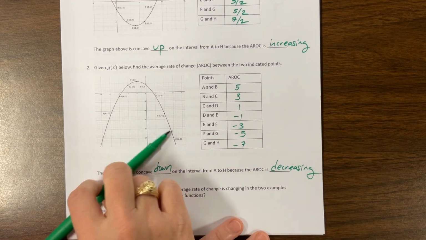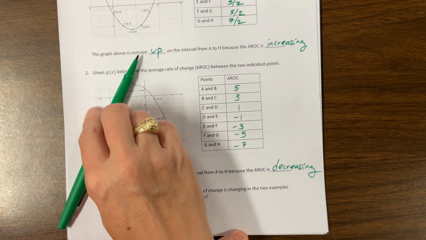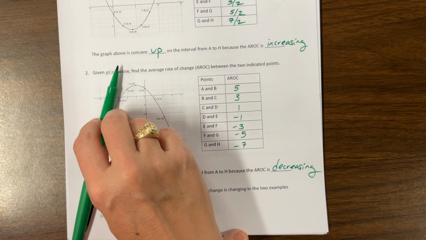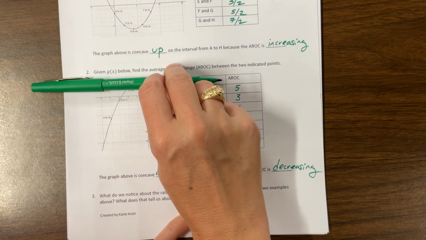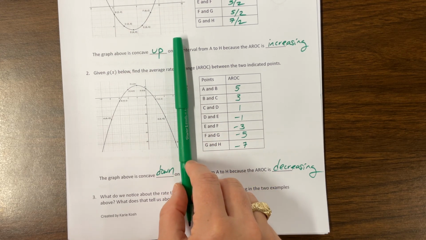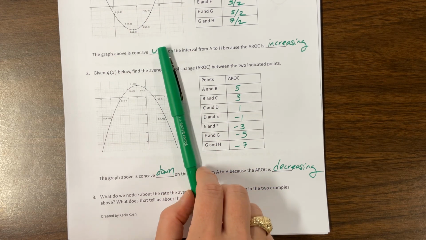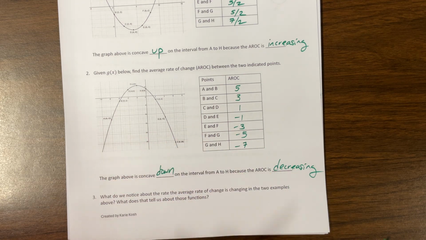Another way to think about this is the steepness. It's very steep here, it gets less steep, it has a slope of 0, and then it comes back down and gets more steep, but more steep in the negative direction. So its average rate of change is decreasing over that interval.